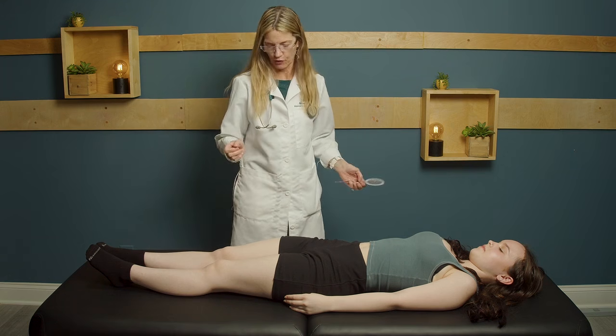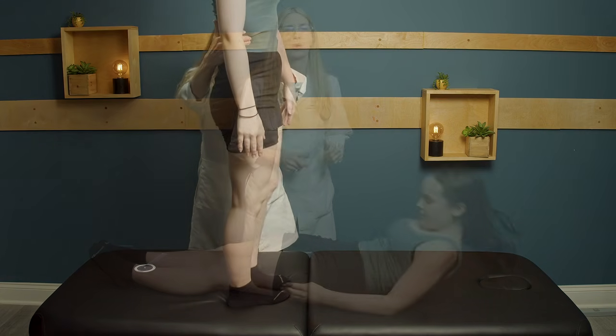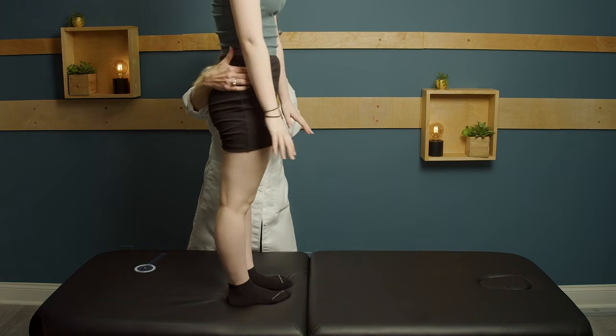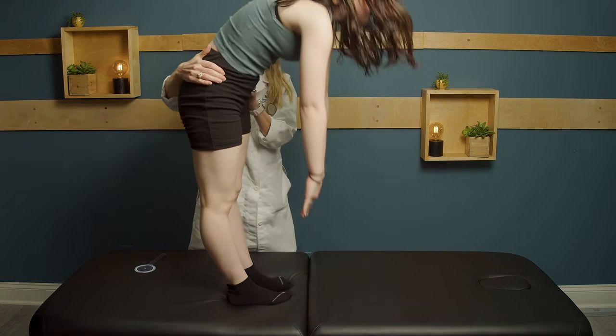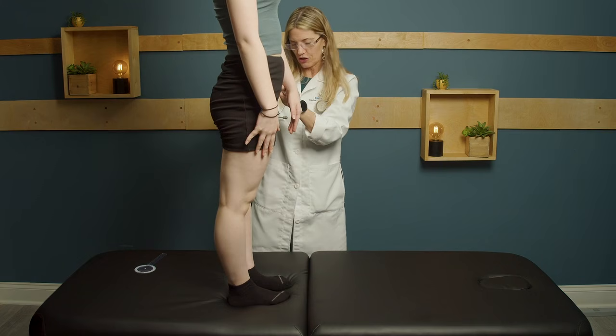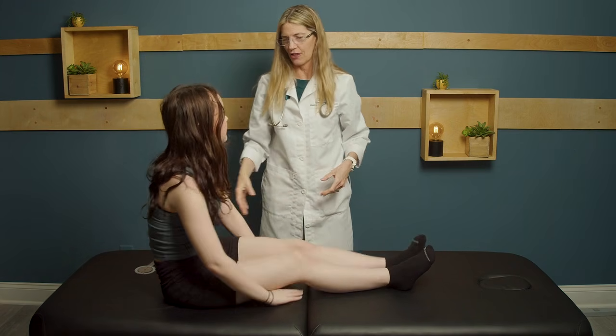And then the last maneuver, we have to have you standing up. Can you put your palms flat on the floor without bending your knees? Okay, great. Okay, and then you can come back up. So that's the 9th point. And then you can sit back down. So Callie gets 9 out of 9 points on the Beighton score.